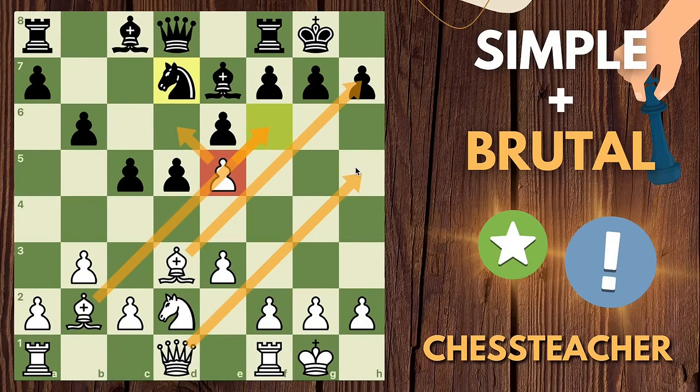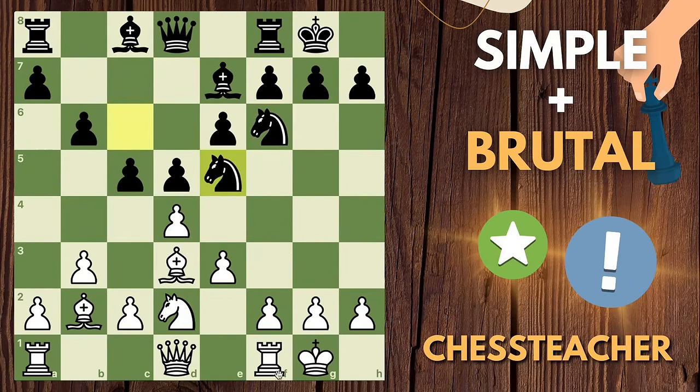So we come to a conclusion. Is it a good idea to trade off this knight that we placed on the advanced outpost? Well, no. For black, it's not a good idea.